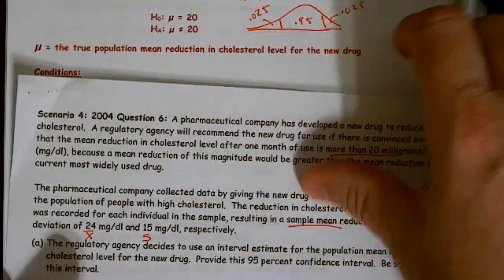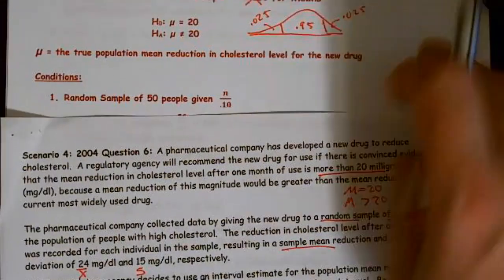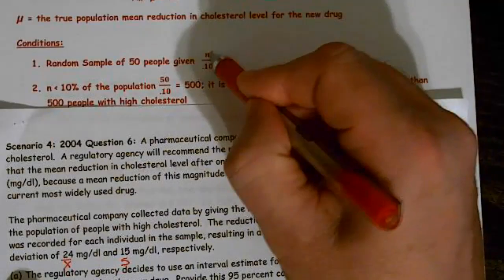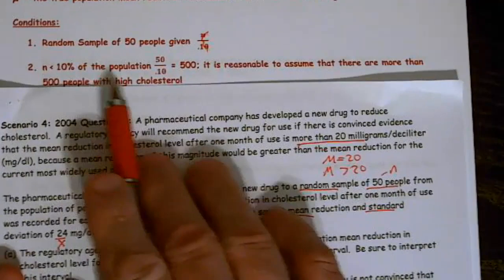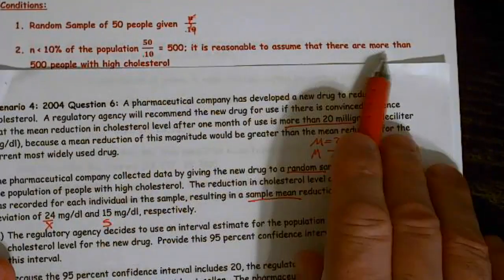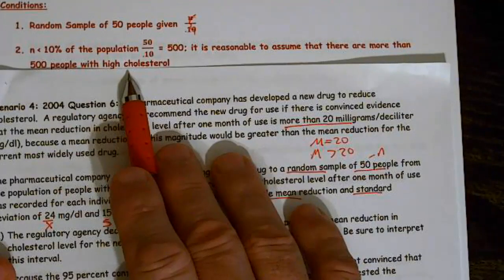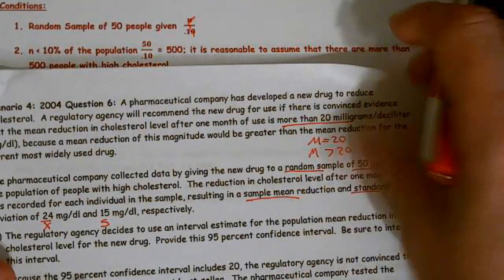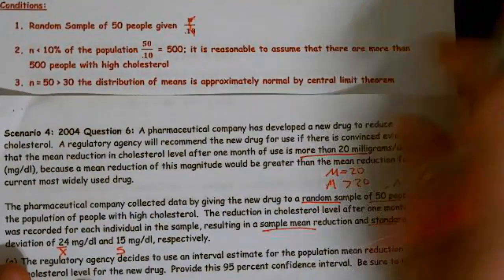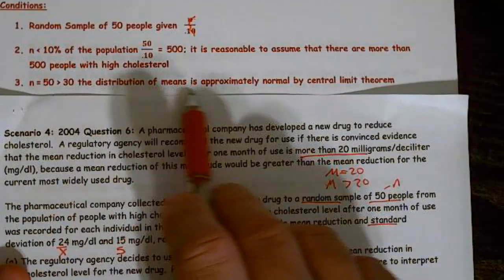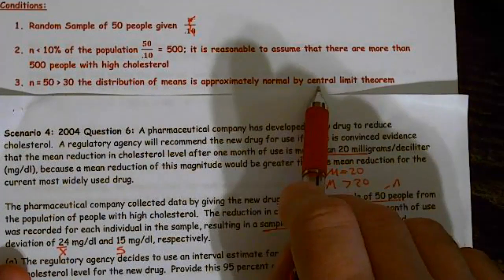Conditions. We have a random sample of size 50, and that was given. Then n is less than 10%: 50 divided by 0.1, it's reasonable to assume that there are more than 500 people with high cholesterol. I'm pretty sure of that. The next thing, normality. In this case, our sample size of 50 is greater than 30, so the distribution of means is approximately normal by the central limit theorem.